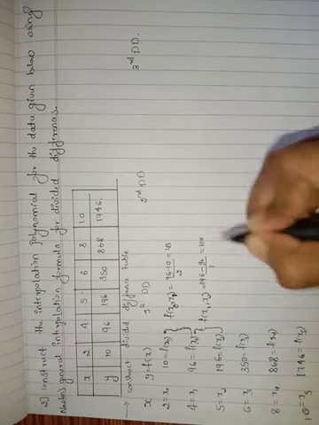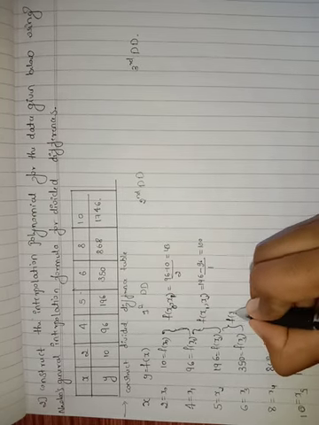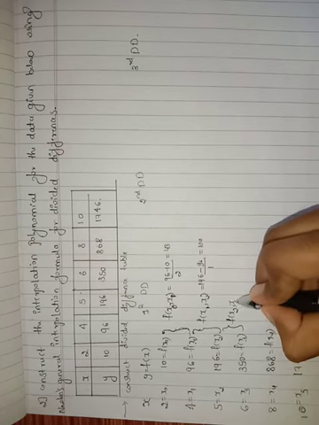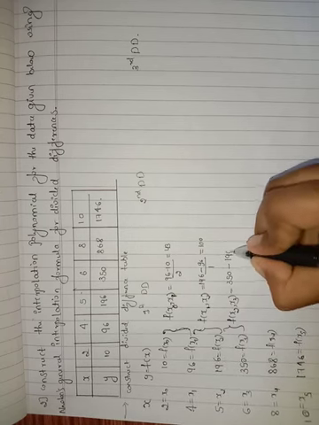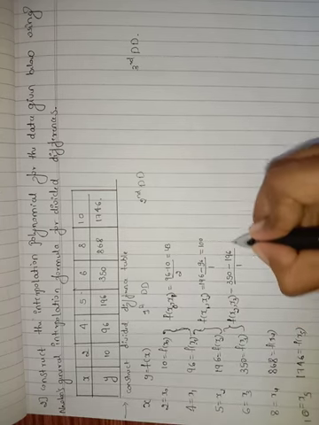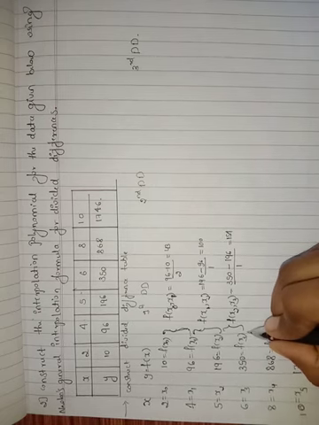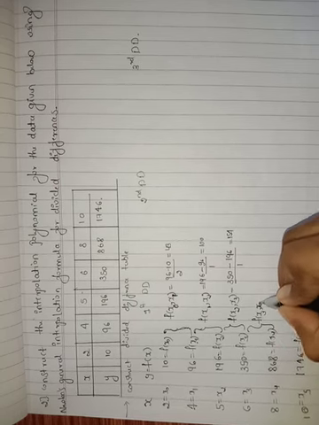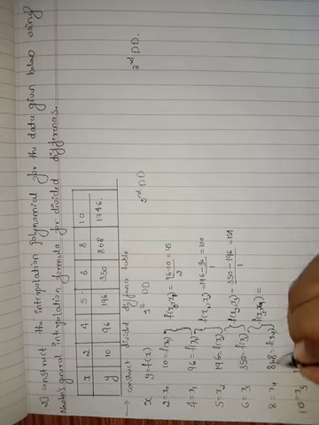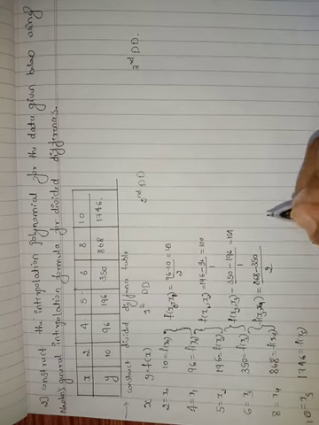What does it imply? 100. Similarly, the third entry in the first divided difference is f of x2, x3. f of x3 is 350 minus f of x2, 196, divided by 6 minus 5, which is 1. So 350 minus 196 gives 154. Similarly, f of x3, x4: f of x4 means 868 minus 350 divided by 8 minus 6, which is 2.